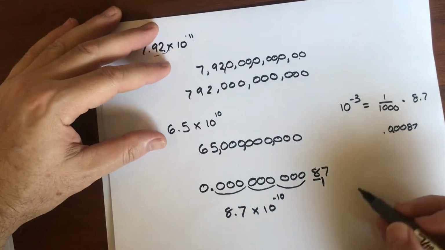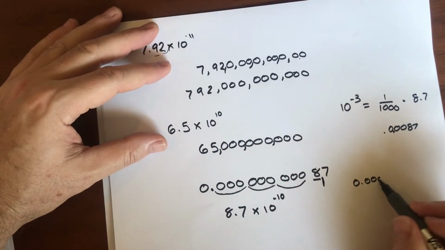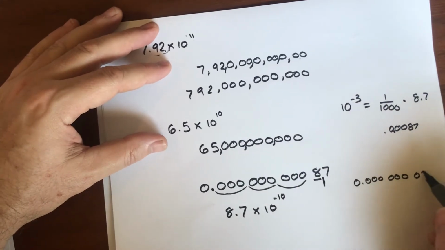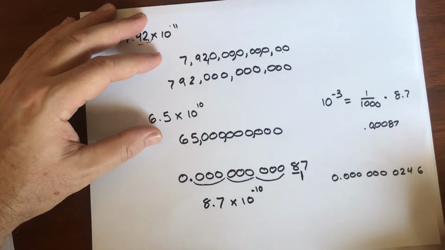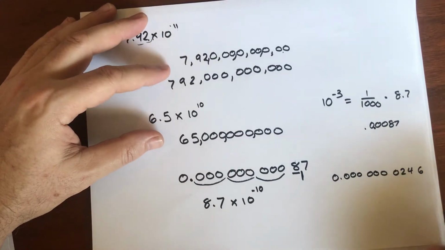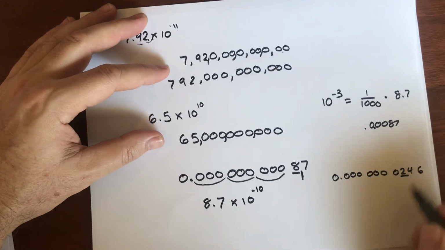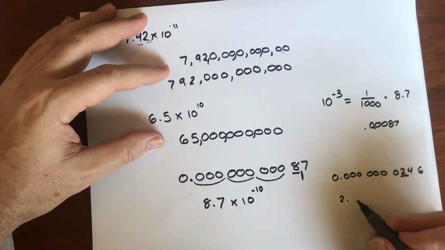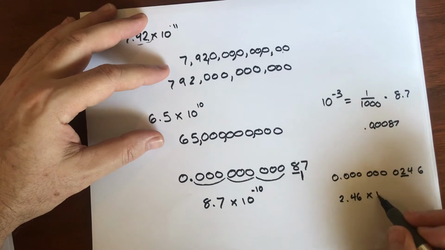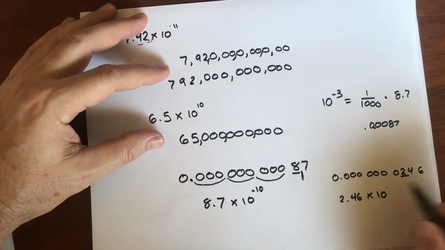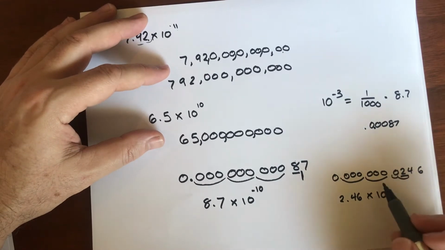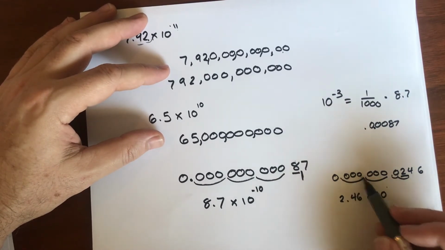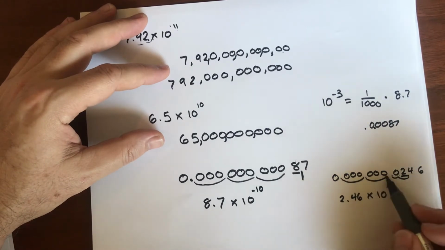Here, I'll give you one to try right here. I'll squish it in. 0.000000246. Want to try it? Okay, here we go. 2 is my first number, so it's going to be 2.46. It's going to be times 10, always times 10. Now I've got to get my exponent. There's 3 there. 3 and 3, 3, 6, 7, 8. So negative 8.